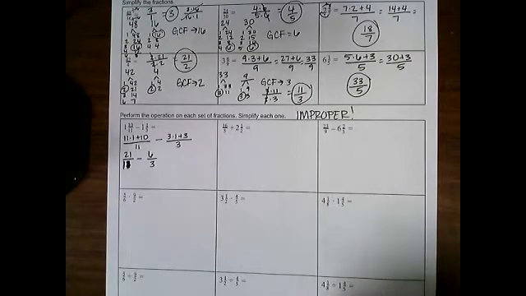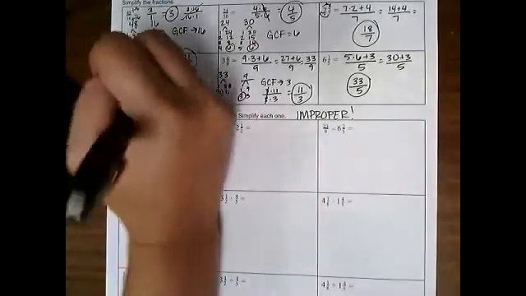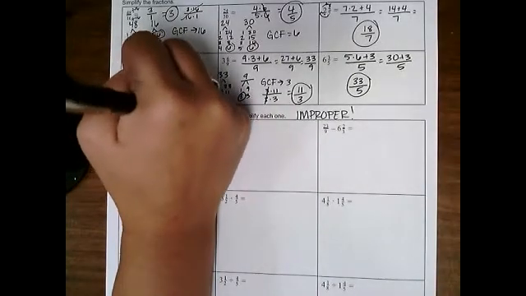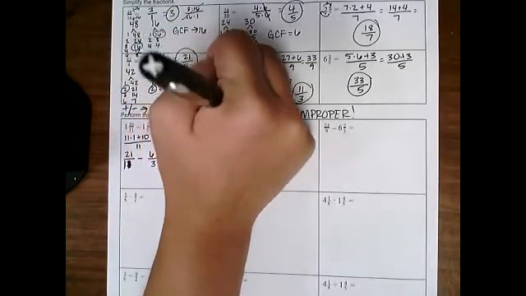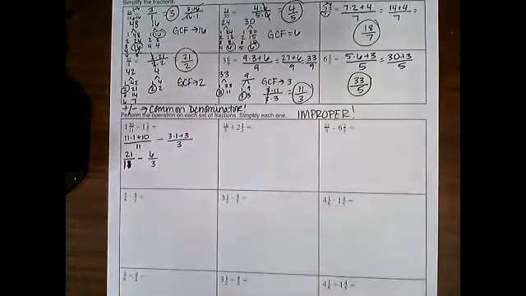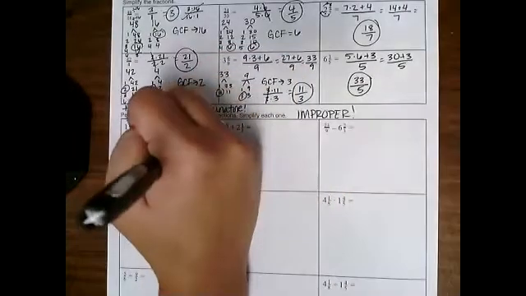Now, with your adding and subtracting, you have to have a common denominator. So add and subtract, you have to have a common denominator. Okay, you have to have a common denominator. So since 11 and 3 are not the same number, I'm looking at my least common multiple here. So 11 and 3, they're both prime numbers. So what you would want to do is multiply them by each other.